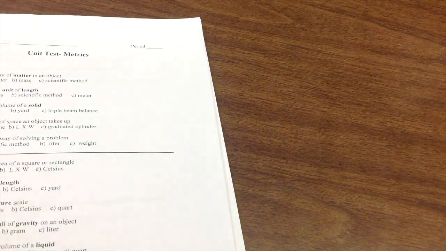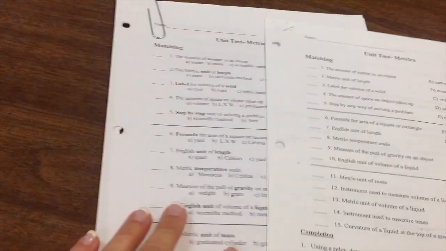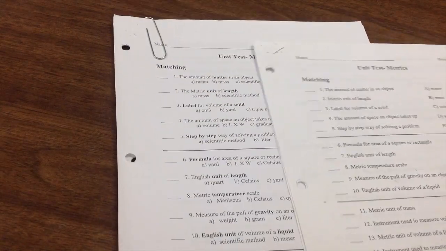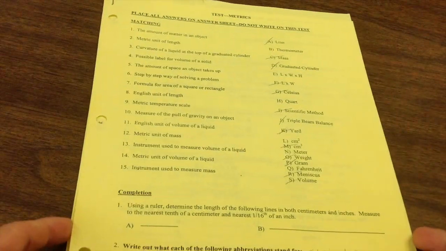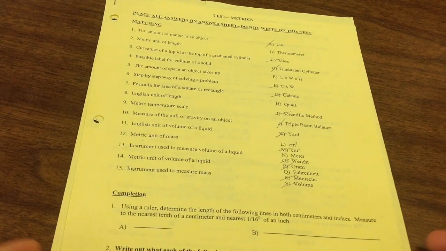I want to show you some examples of how to modify a test. I've got 3 examples here of the same test. So I want to show you the original. This is a test over the metric system.